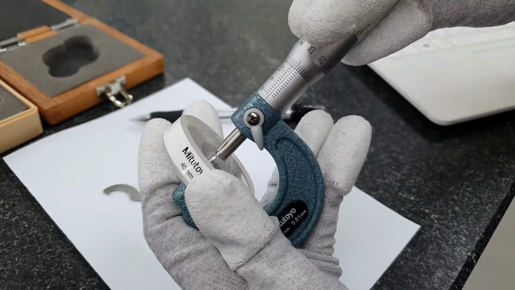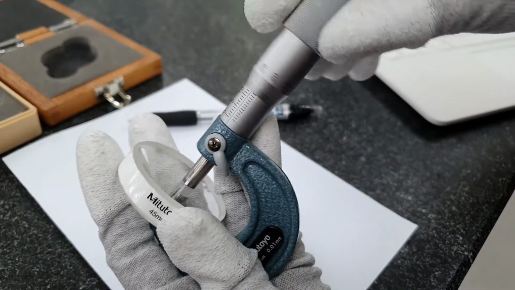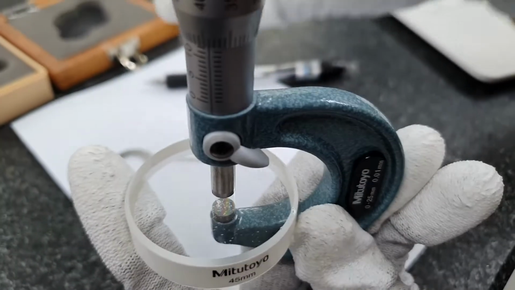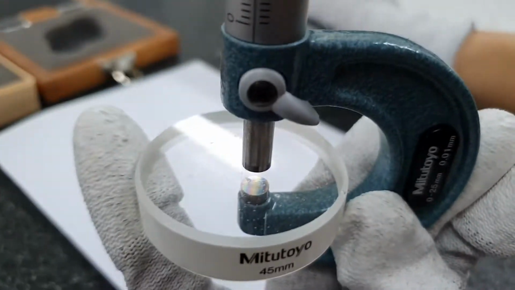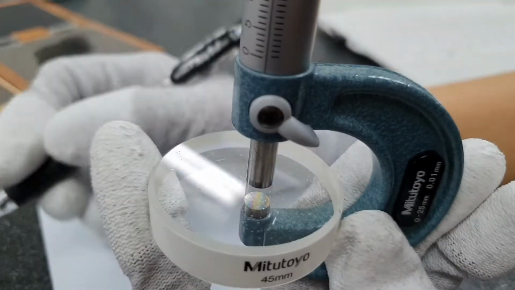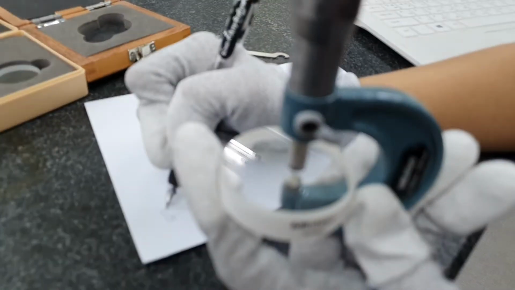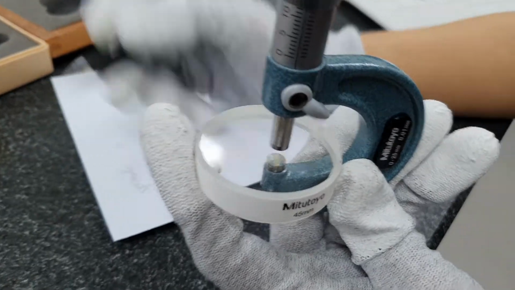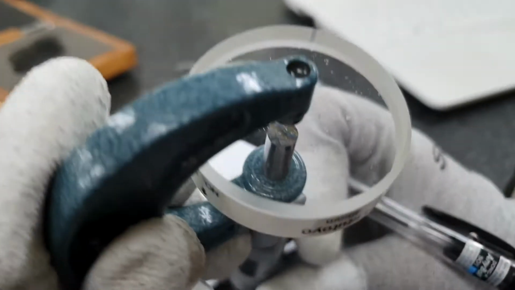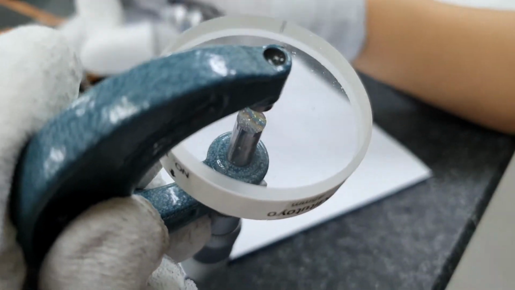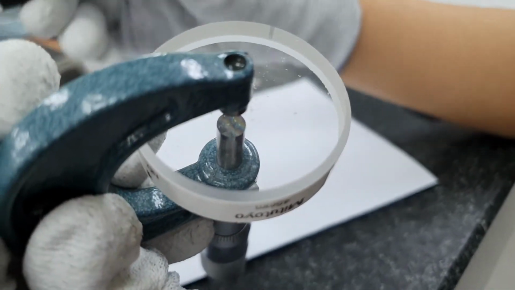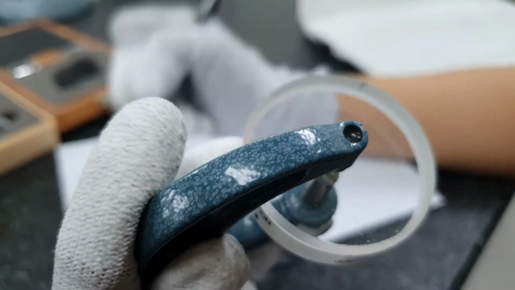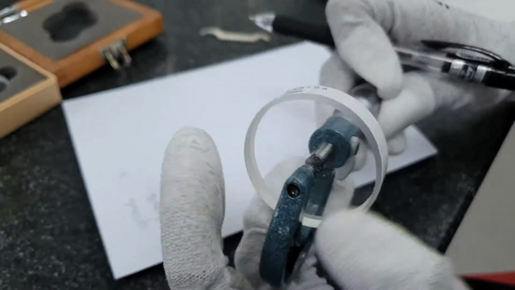Then you have to spin. I will write it. You can see the spindle is 3 lines and you can see there is one line of anvil.